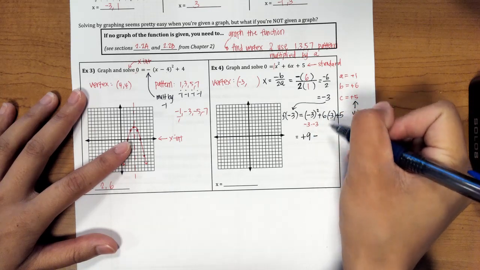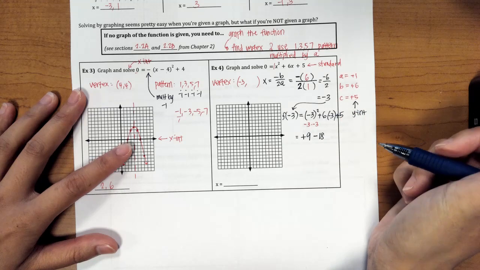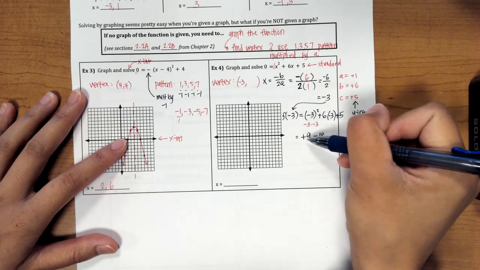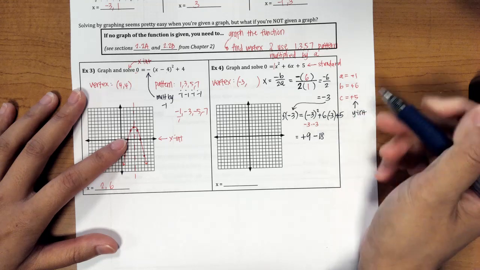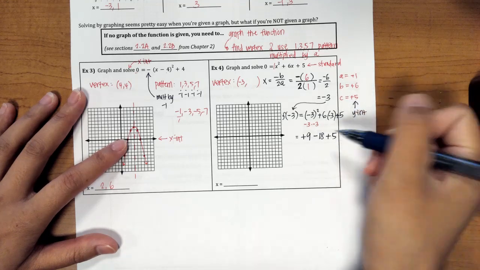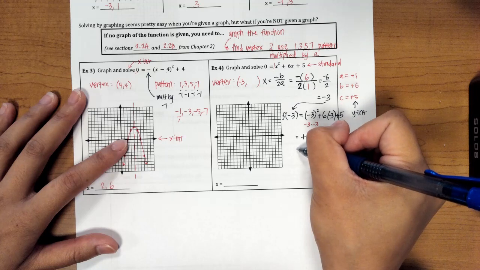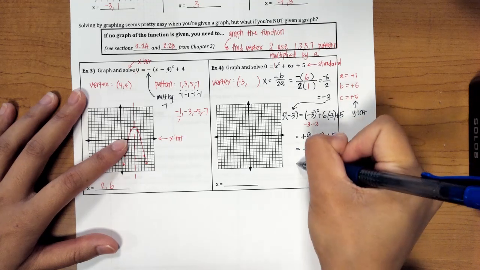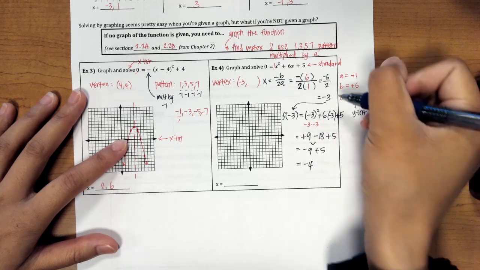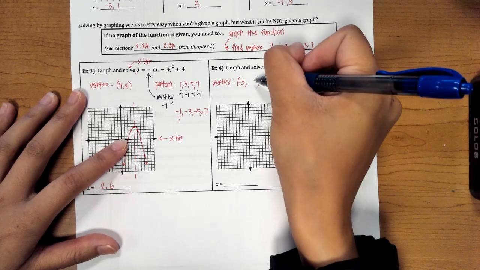So take a look. 6 times -3 is -18. I don't know if you guys noticed, but the vertex, when you plug in the number, is always double the first number. If you don't believe me, go back and check some other problem. So this is -9 plus 5, which is -4. That's your vertex.